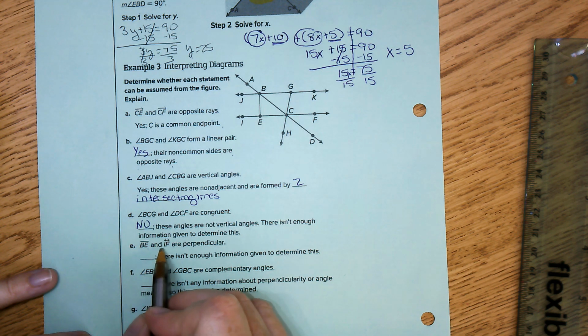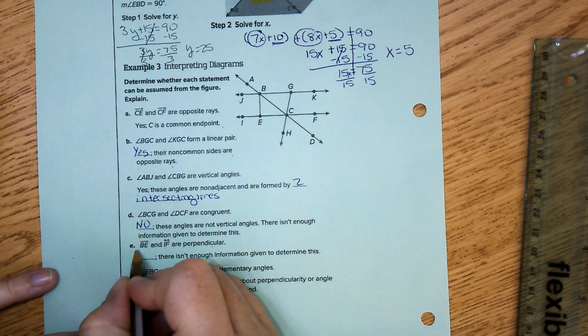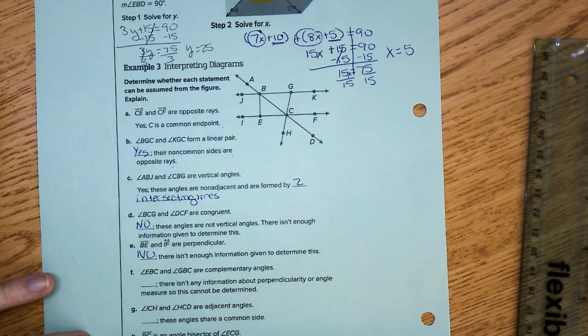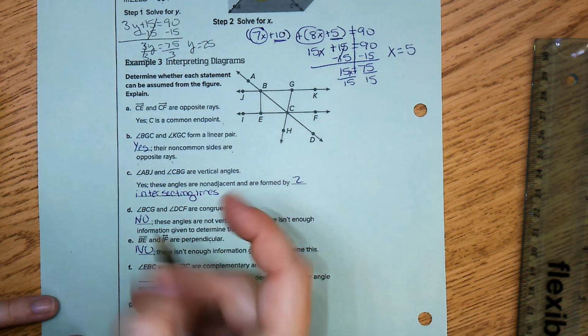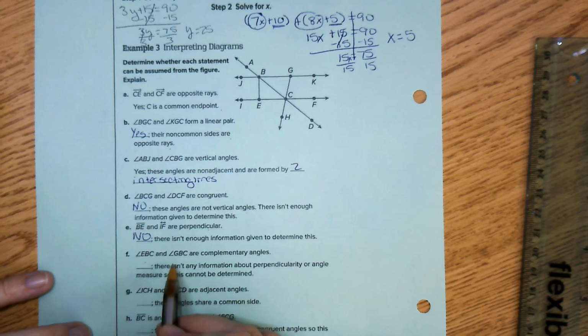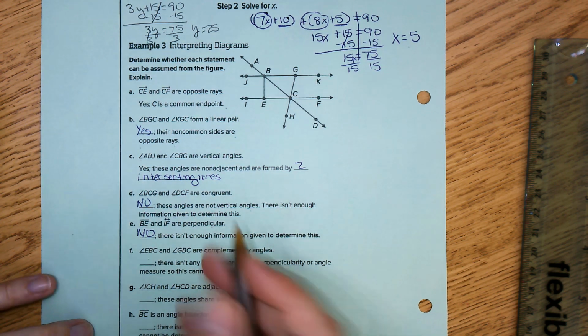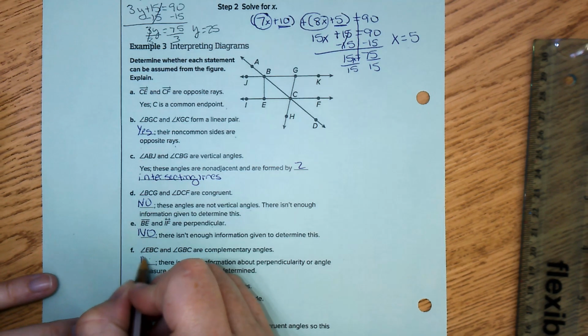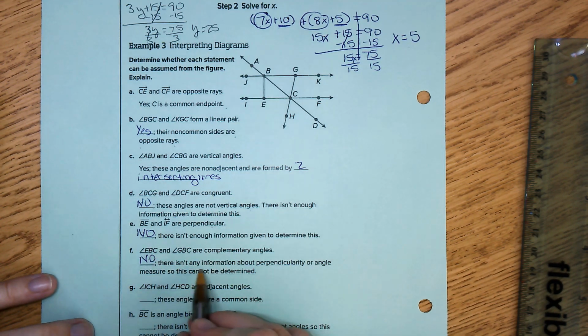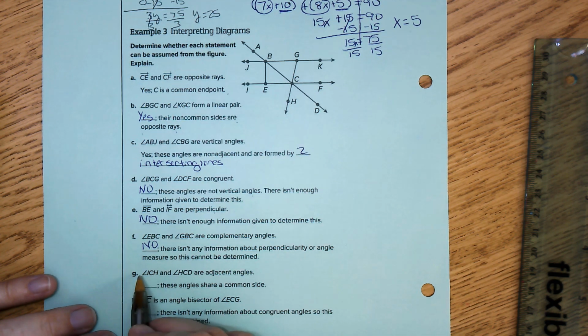Segment DE and line IF are perpendicular. No, there isn't enough information given to determine this. You'd be told that they were perpendicular. Angle EBC and GBC are complementary angles, meaning they add up to 90. We cannot make that assumption. There isn't any information about perpendicularity or angle measures, so this cannot be determined. You have to be told something to make those assumptions.